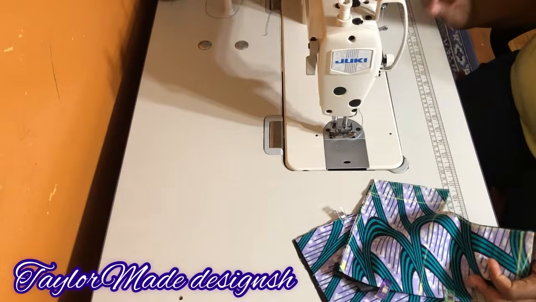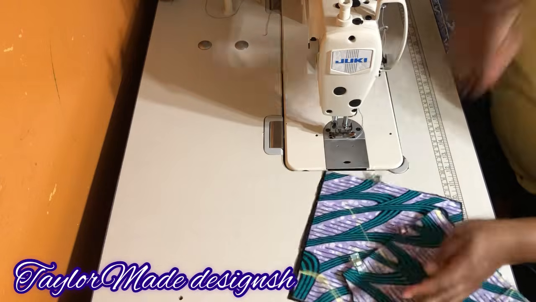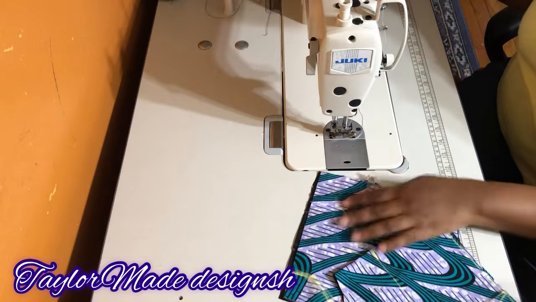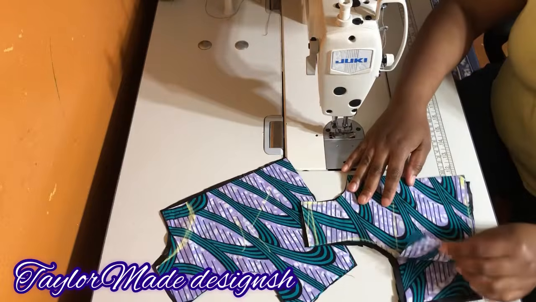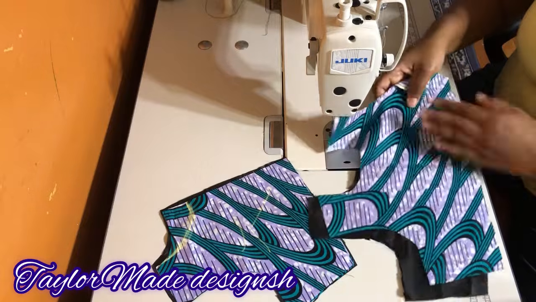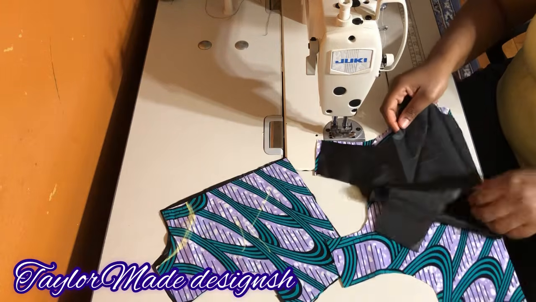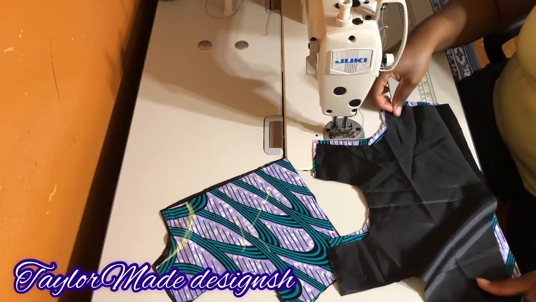So now what I'm going to do is sew the armhole and the neckline of this dress. You're going to match up right sides facing each other with the lining and the main fabric, and you're going to sew the neckline of this dress. So that's what I'm going to do now.